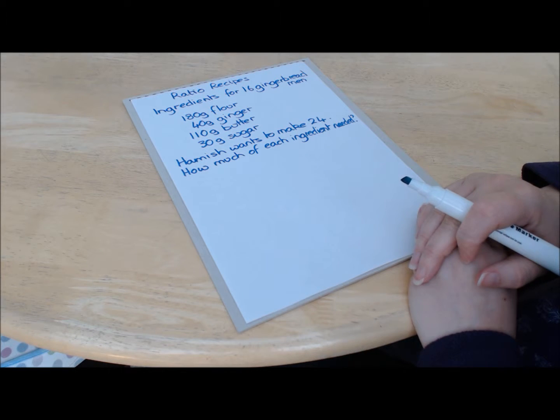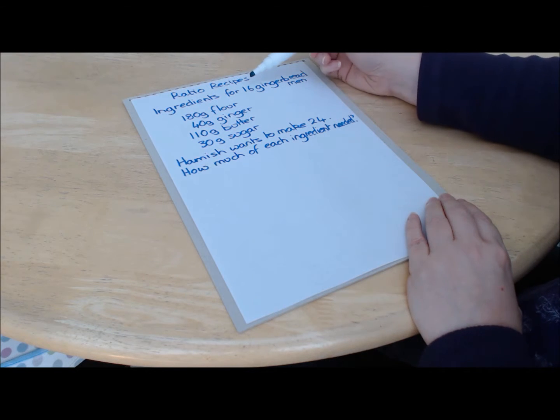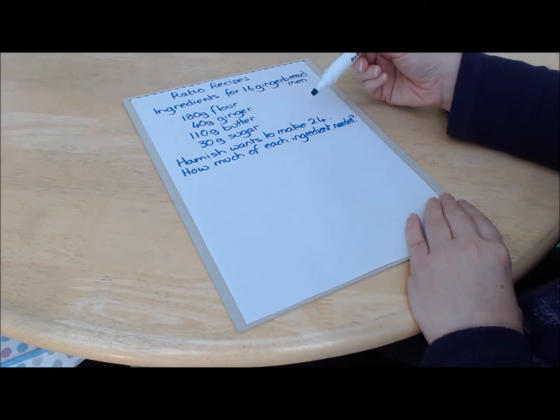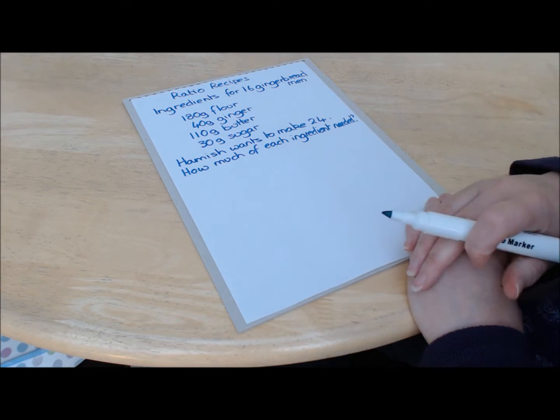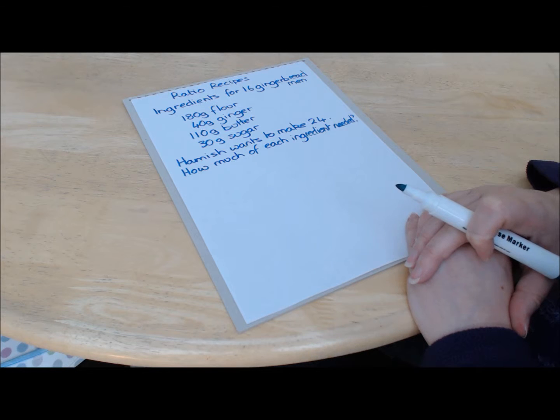We're going to look at ratio, and we're going to look at 3 different scenarios that come up commonly in ratio. So the first one that we're going to look at is where they give you a recipe. So you can see here we've got the ingredients for making gingerbread men. We've got the ingredients that will be enough to make 16, but Hamish apparently would like to make 24. So we've got to work out how much of each ingredient we need to make 24 instead of 16.